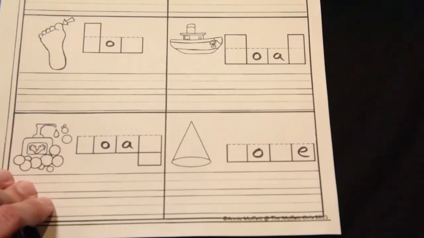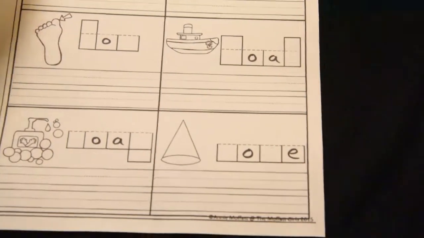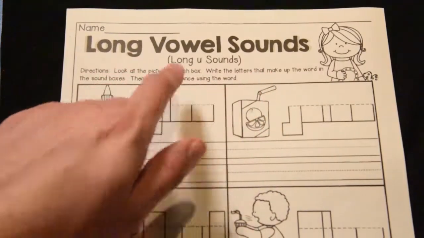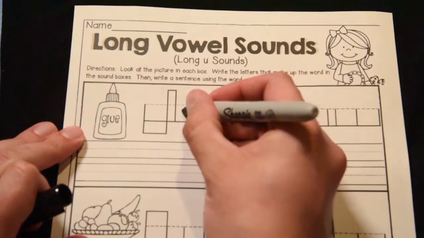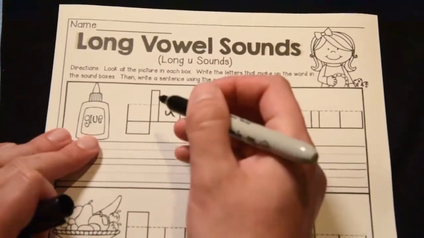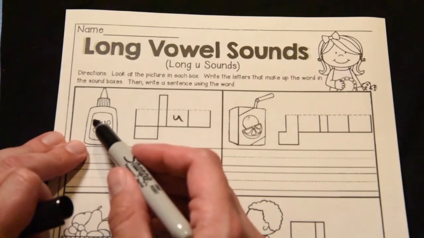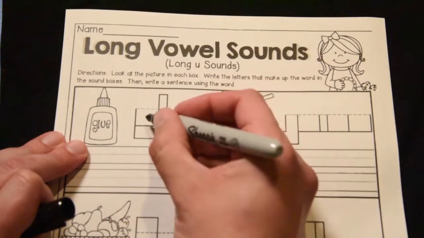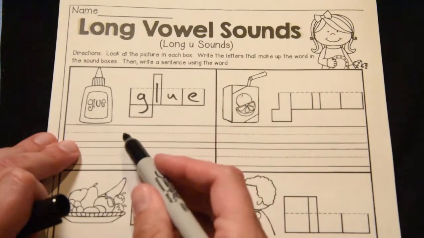And then with each one, you'll write a sentence. And today we're going to do a two-part ELA. So two-part ELA. We have the long vowel sound, the U. So we know that we're going to be having the U. We look here, and we actually have the word written for us. You're working on a project. You're going to use some glue. We're going to write as a sentence.